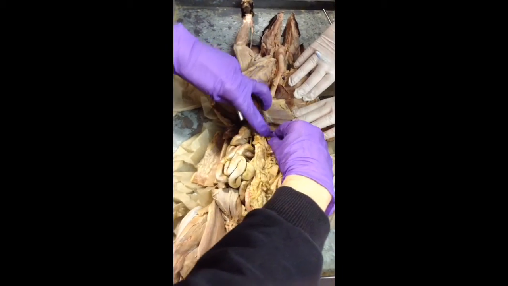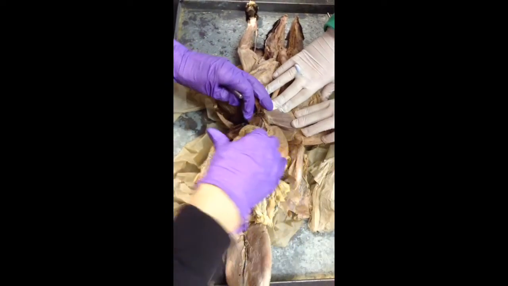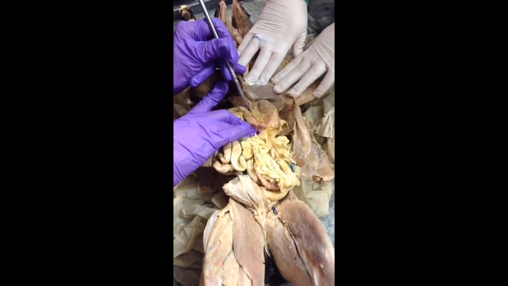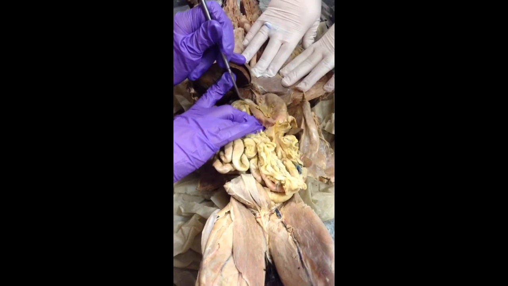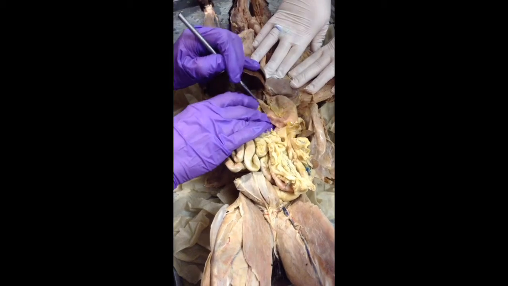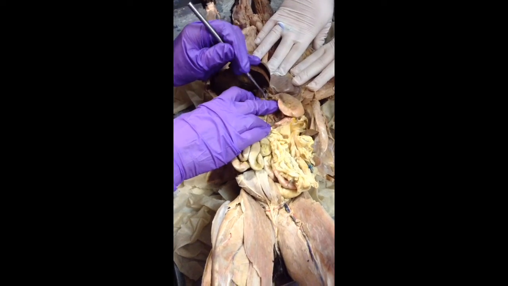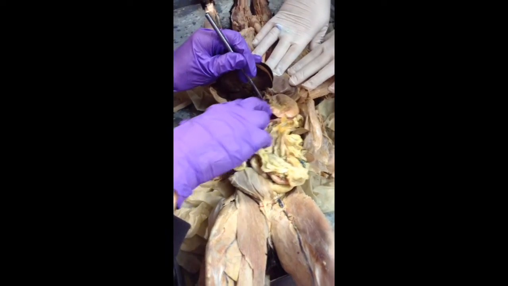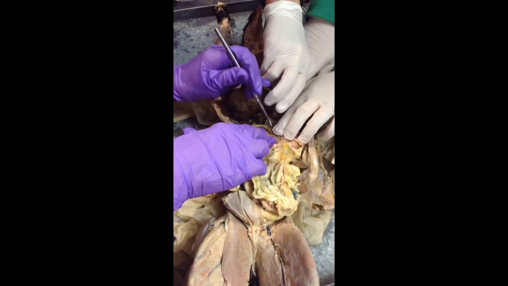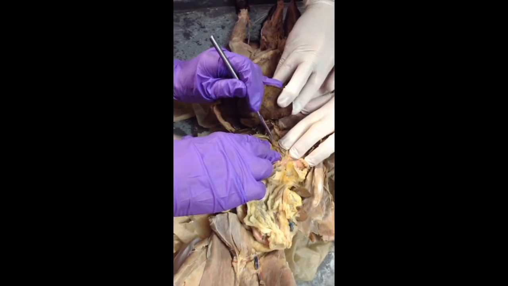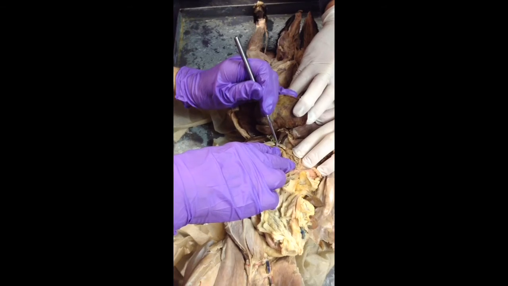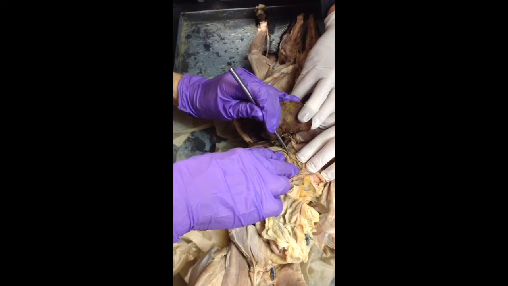Okay, there's something called the pyloric sphincter where we can see a constriction right about here. This is the pylorus of the stomach. This is the duodenum, the first part of the small intestine. I don't know if I can, if you open this up, you got enough hands? Okay, right in this region right here is the pyloric sphincter, right where the pylorus meets the duodenum.